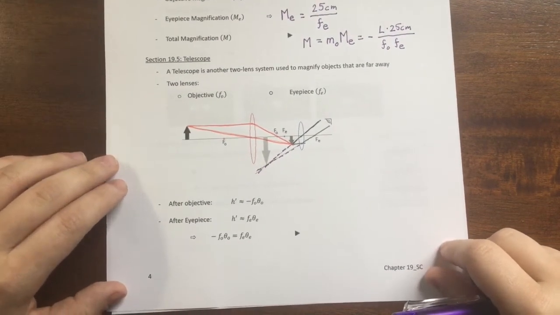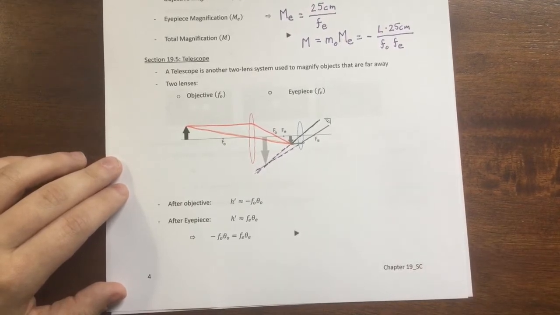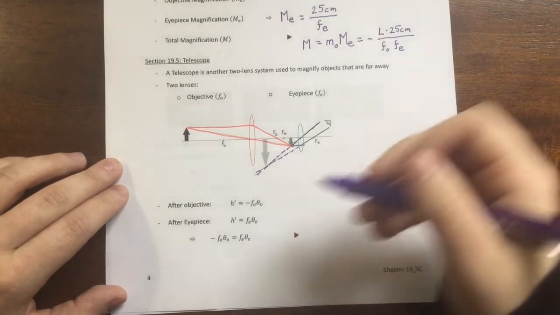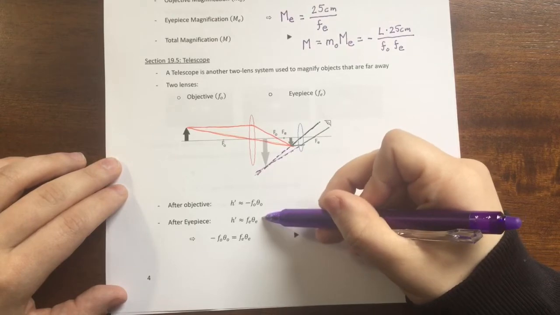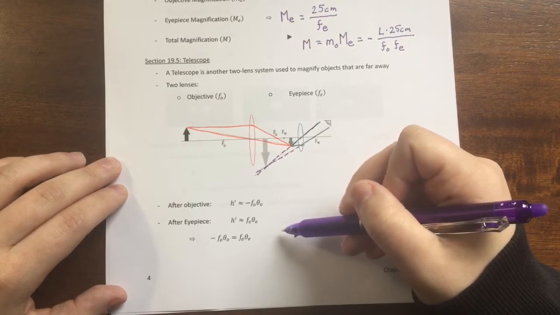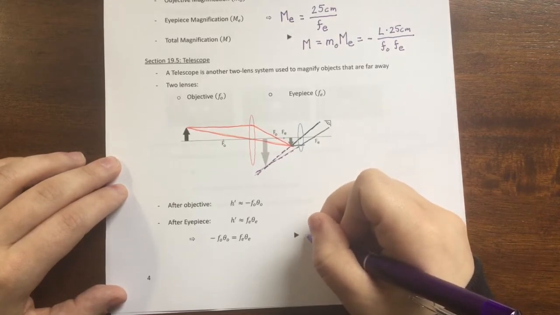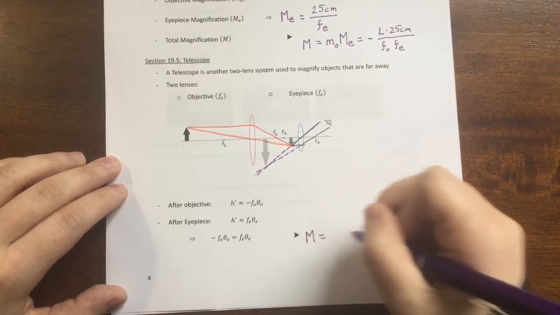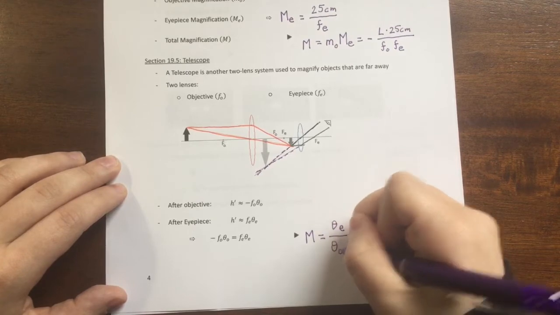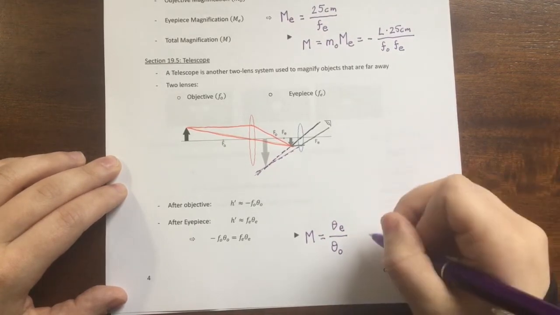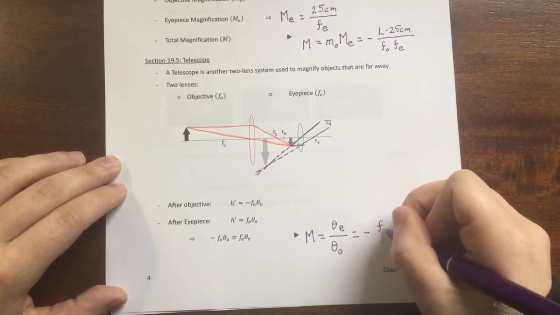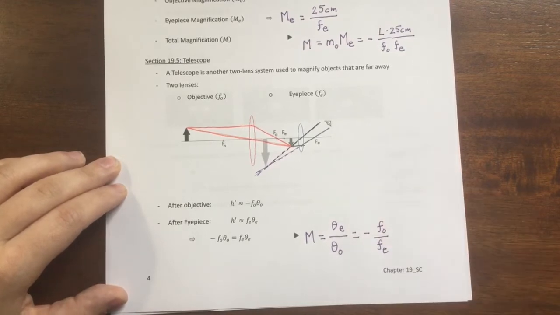Assuming small angles, we can use this representation for the heights. This gives us a magnification of m is equal to theta e over theta o, which equals negative FO over FE.